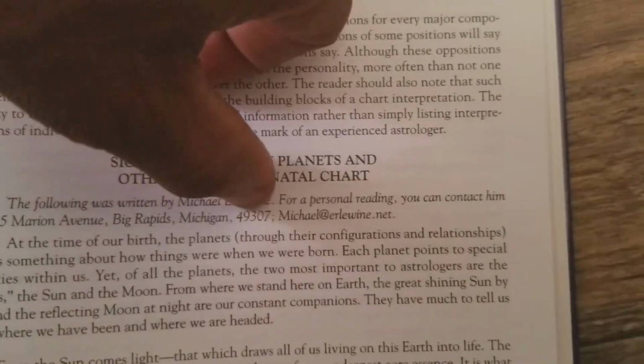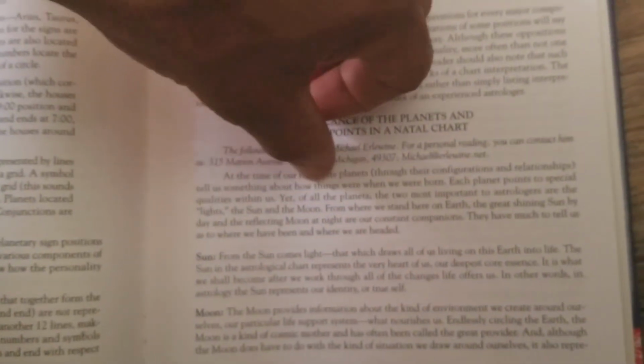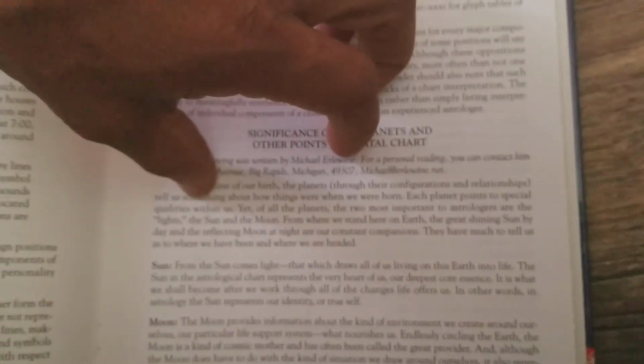At the time of your birth, the planets, through their configurations and relationships, tell us something about how things were when you were born. Each planet points to a special quality.